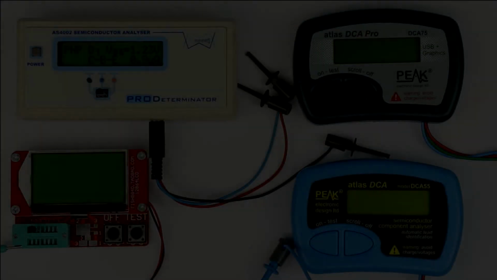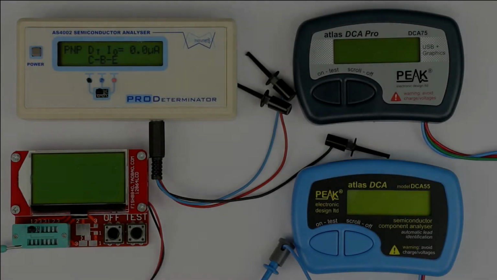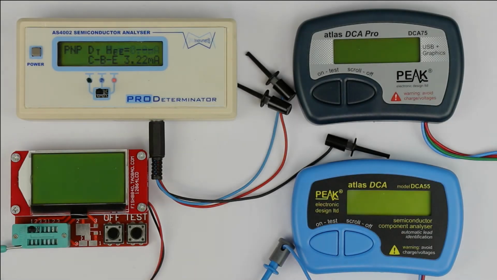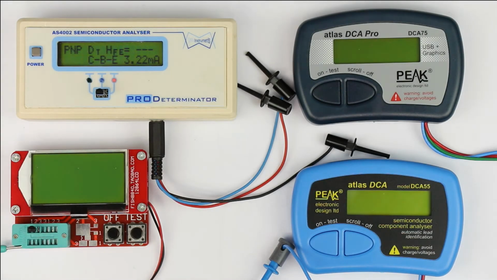So I've chosen a PNP Darlington, a BC516, and Darlingtons come in some variations. They can have an internal resistor from base to emitter, and they also can have a reverse protection diode from collector to emitter. Both are shown with different symbols when the AS4002 detects this.